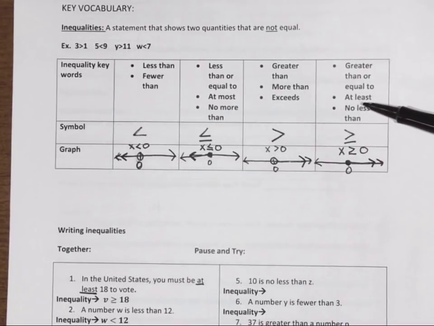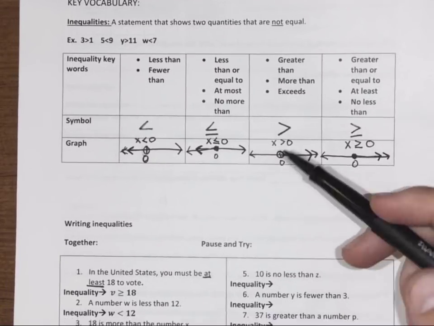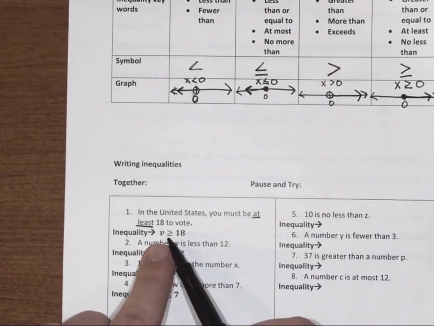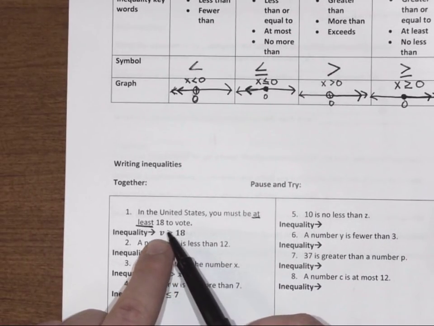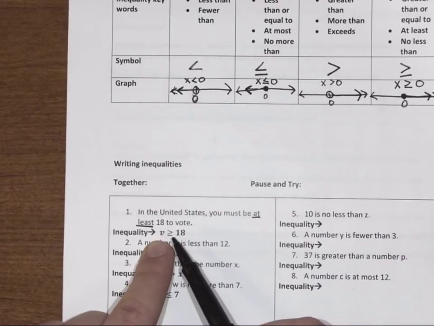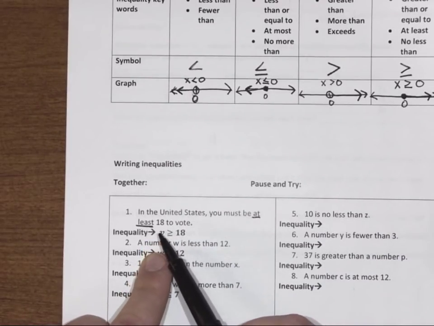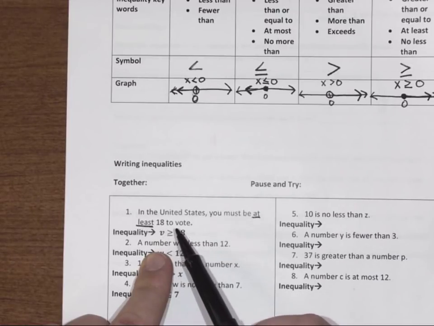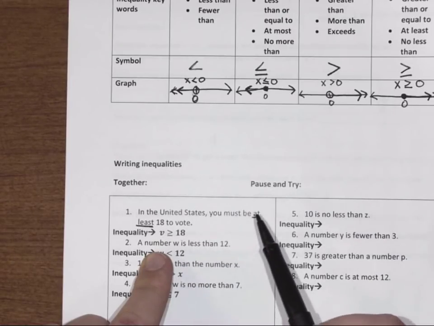At least means it is either going to be equal to or greater than 18. So I have written V for vote, you could use any variable, is greater than or equal to 18. So if you want to vote, you have to be older or equal to the age of 18.